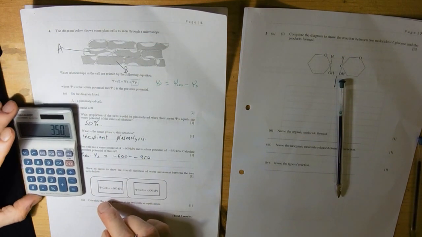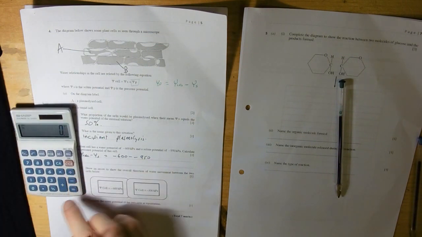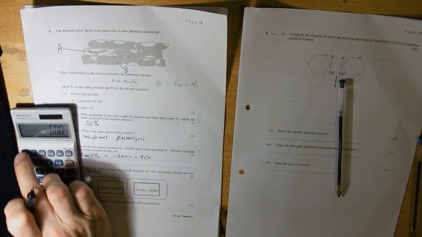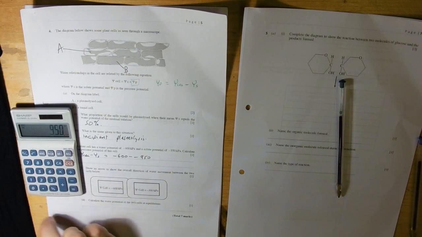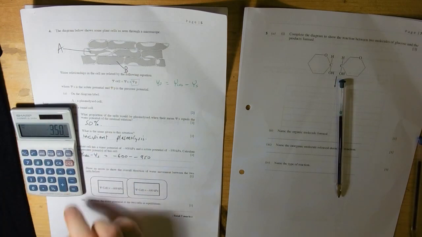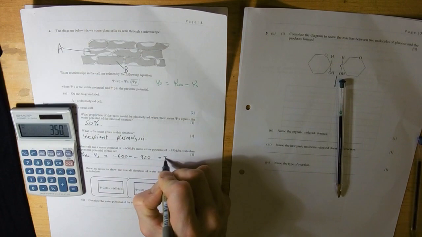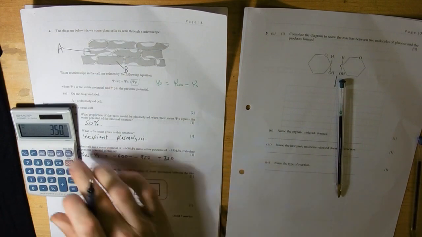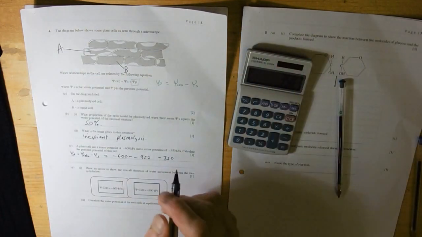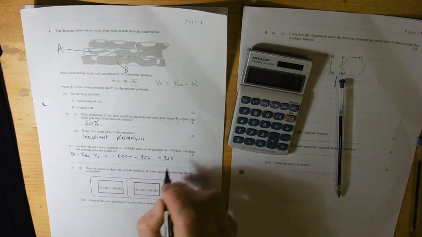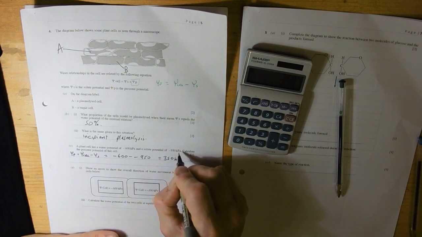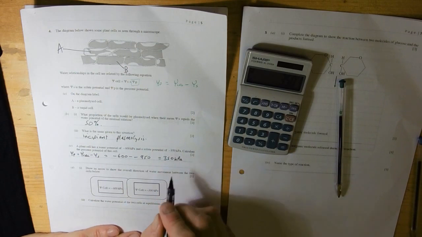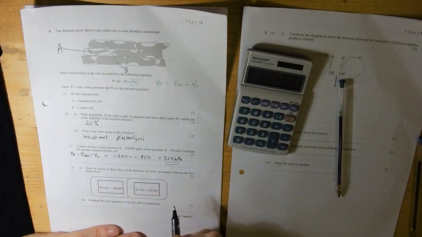So minus 600 minus minus 950 is 350. So plus 350, although we don't need to write plus. And what's the units? We should always put the units kilopascal, small k, big P for Pascal, and the small a. And that's our answer.